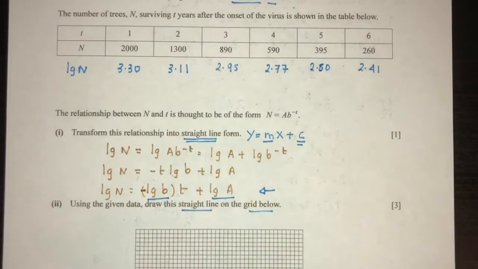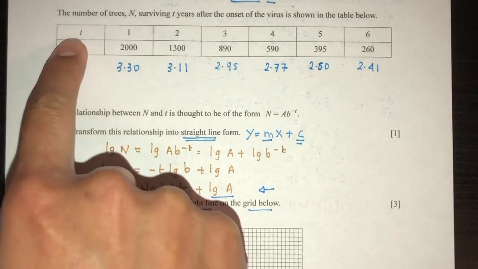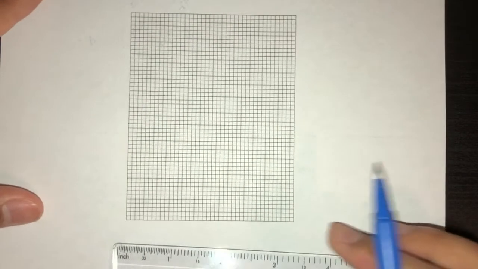As you can see, your y-axis will be your log n, and your x-axis will be your value of t. So let's plot one by one to see what we can have for those. Let's see if we can have a straight line for those values.